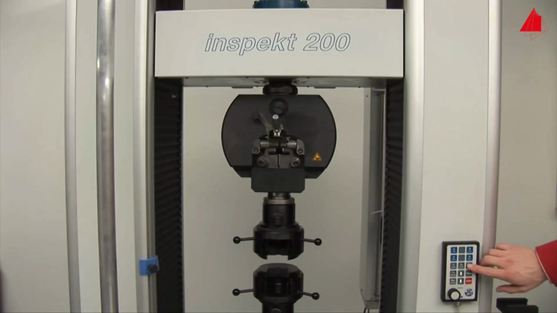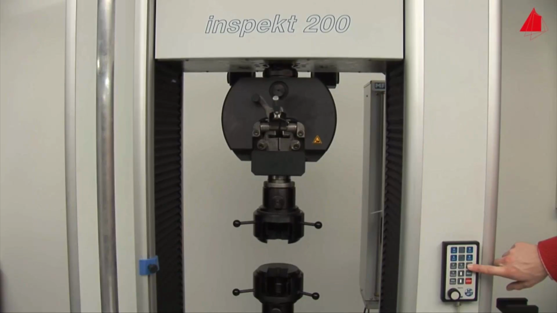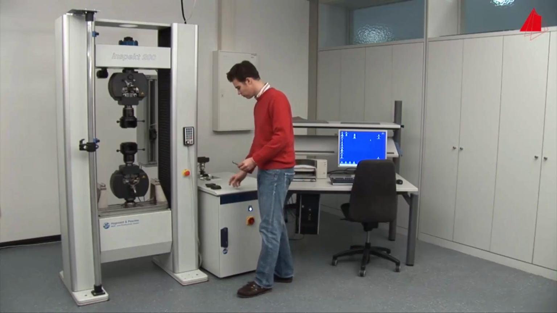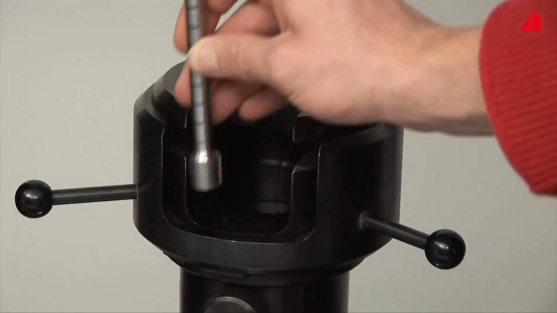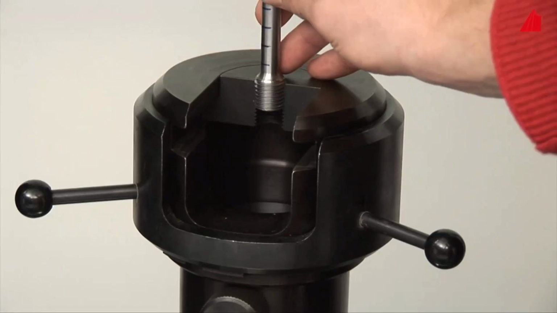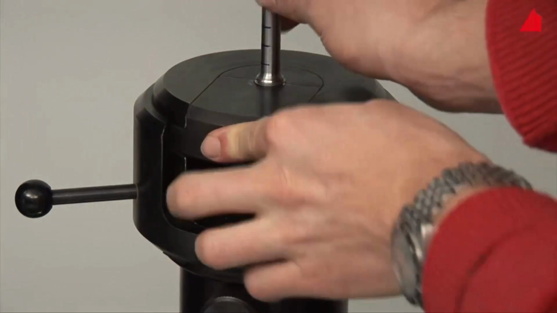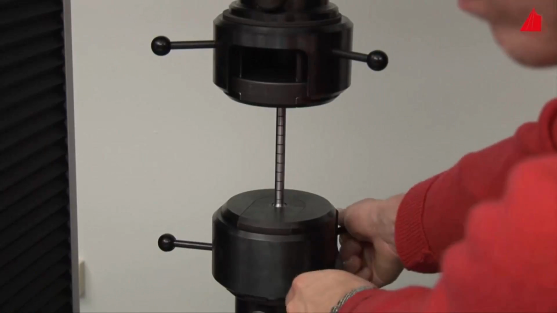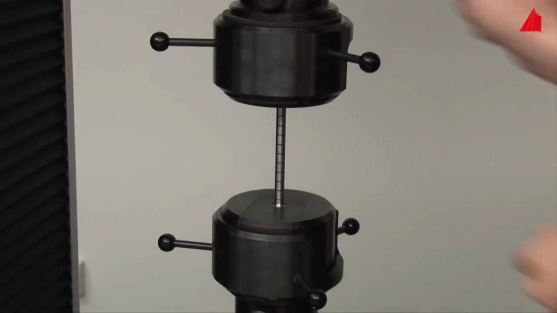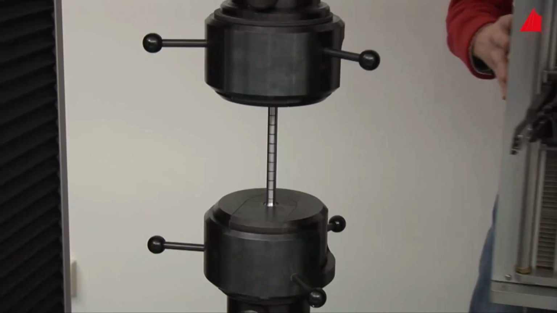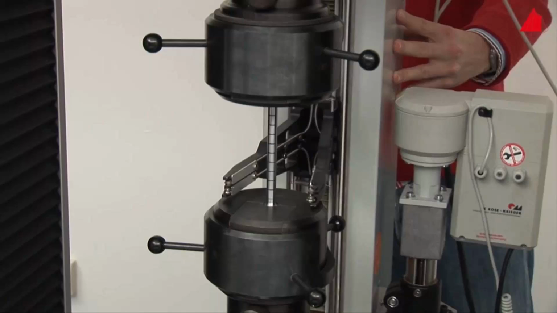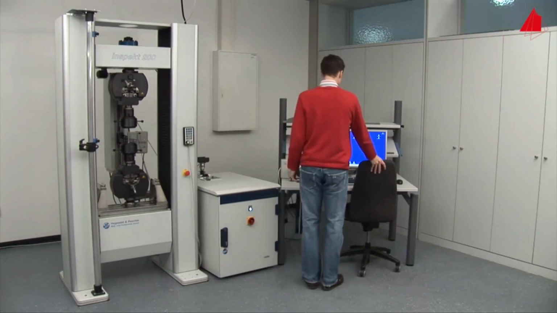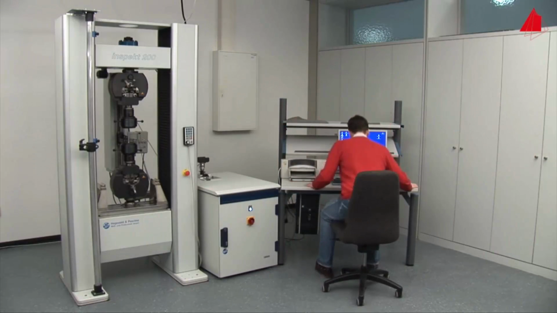Using a hand control, the tester moves the upper crosshead into its correct starting position. Now he can place the threaded ends of the test piece in the lower and upper grips of the testing machine. In the next step, he swings the extensometer into its working position and checks that everything is correctly prepared. That's a device that will measure how much it stretches. Then he selects all necessary testing parameters on the control computer.